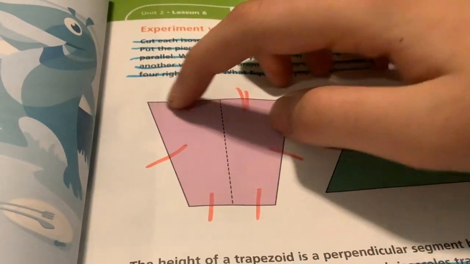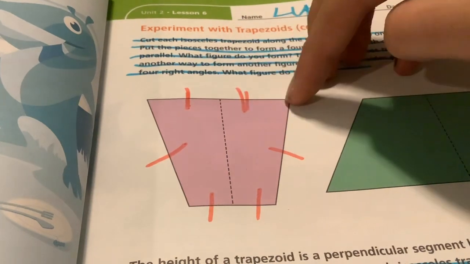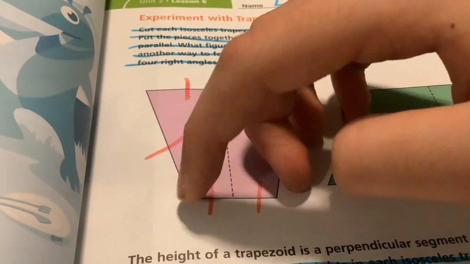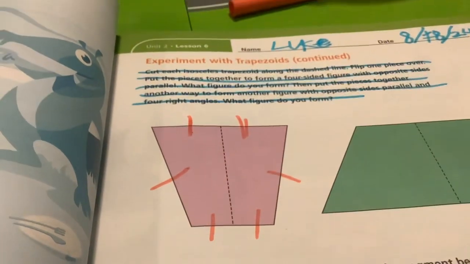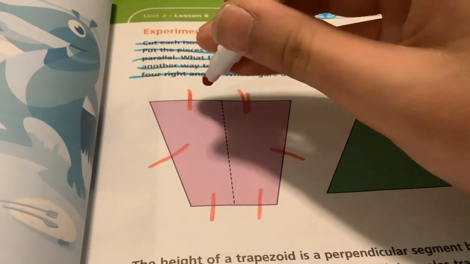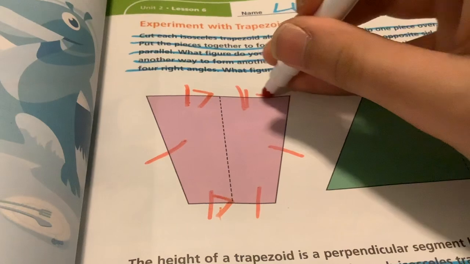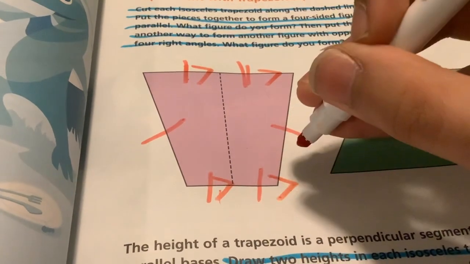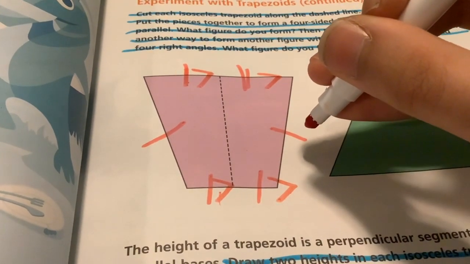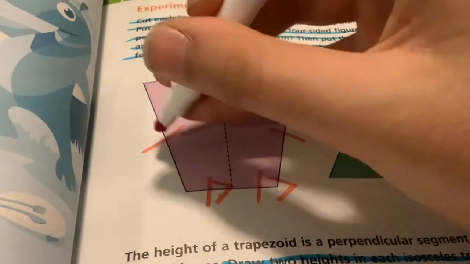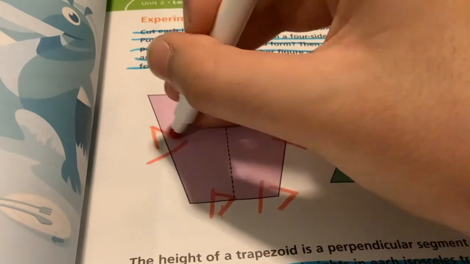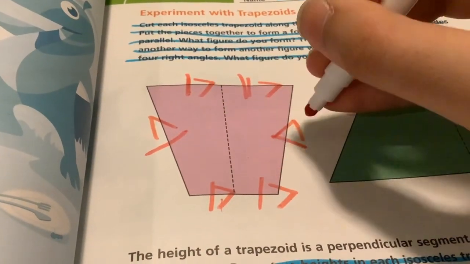Because although this is absolutely equal to this is true, this is not equal to this. So, this is parallel. These are not equal. So these are parallel. These are equal, but they are parallel too.